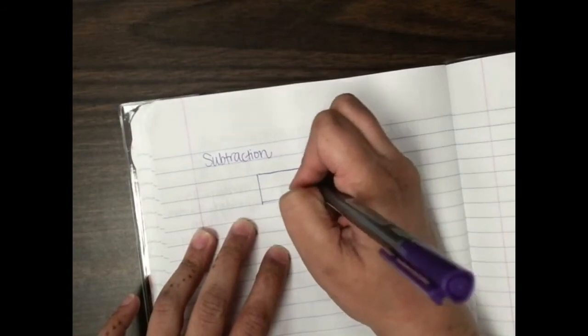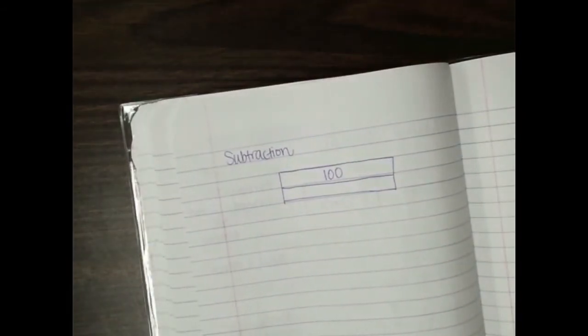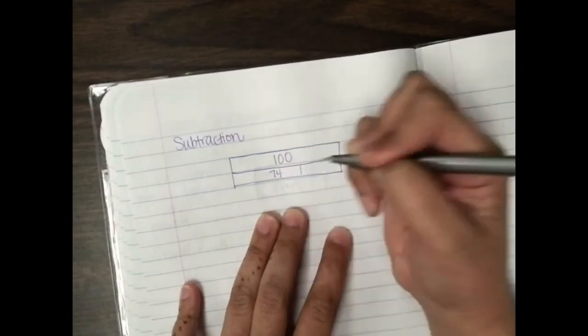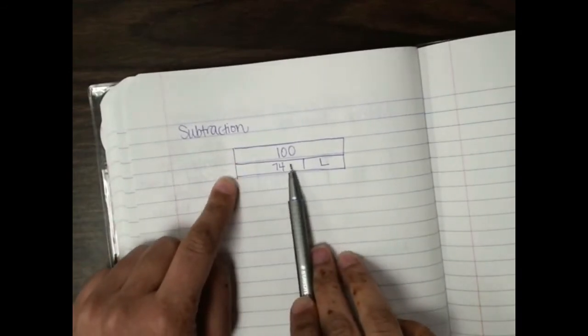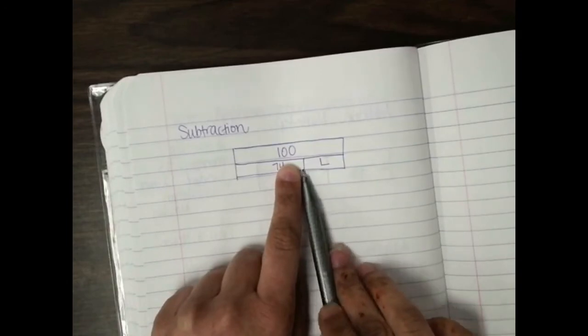So you have a starting point of the amount that you have. Let's just say 100 jumping jacks that you're supposed to do for the day. And you've done 74 jumping jacks. How many are left? Okay, you have your starting point. You're taking away some. You need to know what's left.